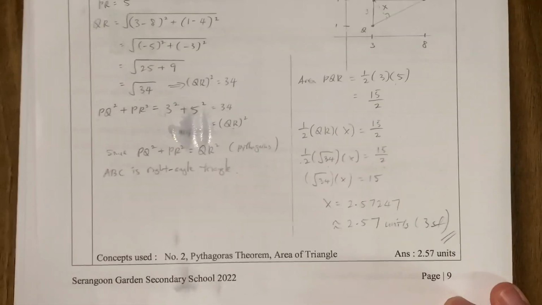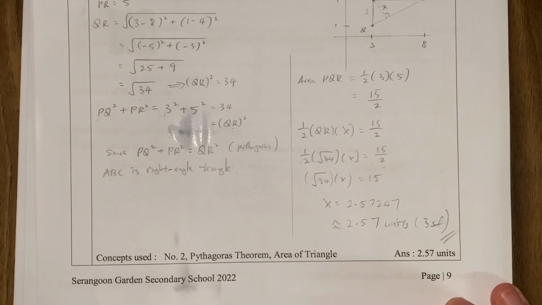So these are some examples of what word problems are like. Again, they can be very easy, they can be very hard. It's about getting used to it and not being scared.